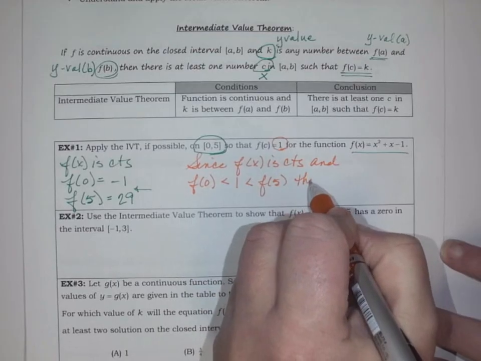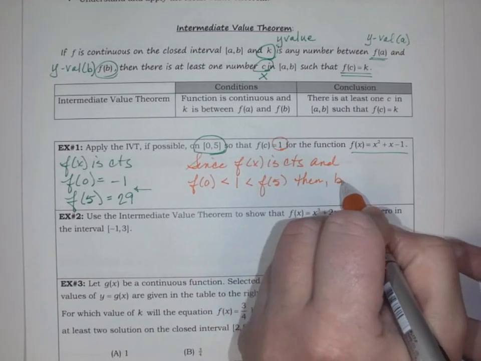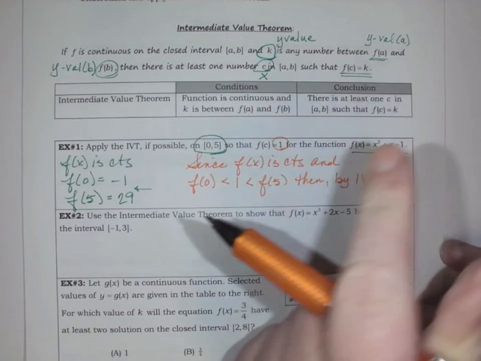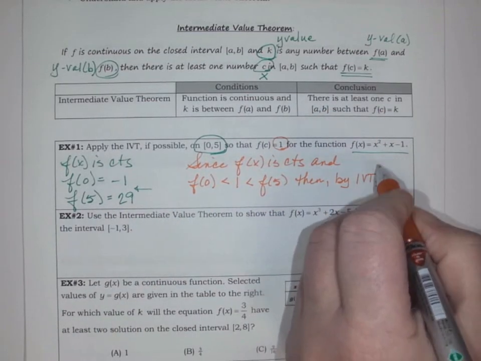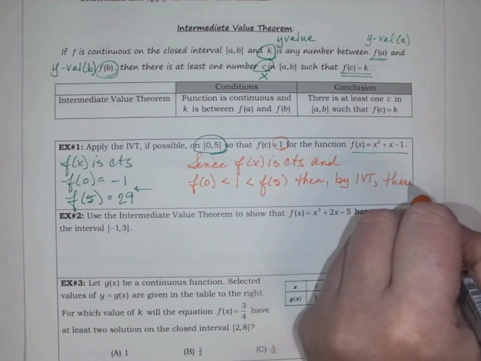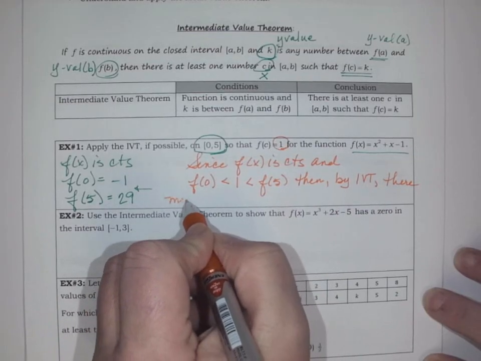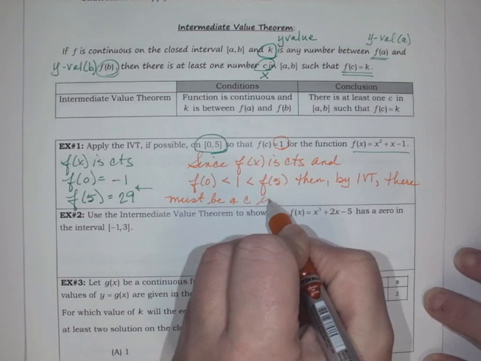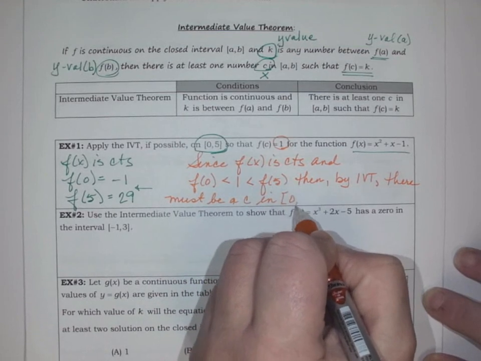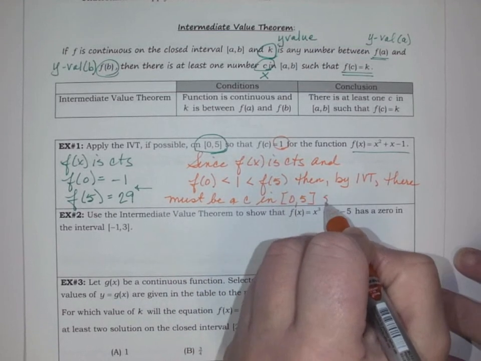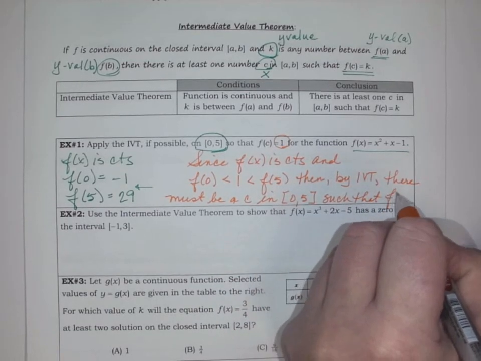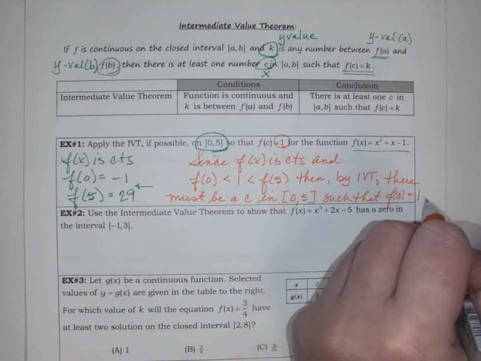And now we say then by IVT, and we start rewriting our statement, there must be a c in our interval [0, 5] such that f(c) equals 1.